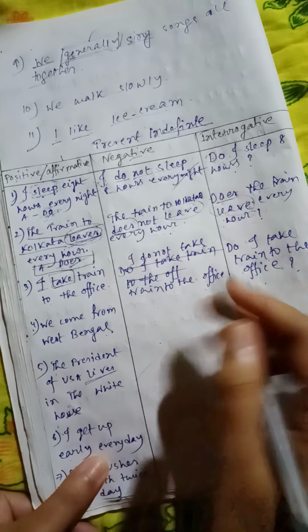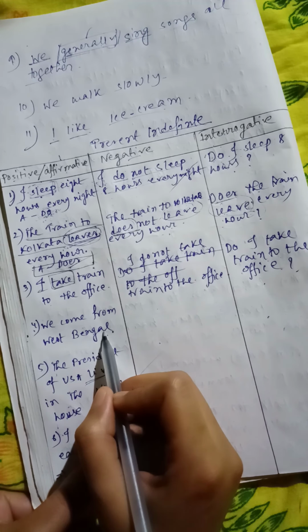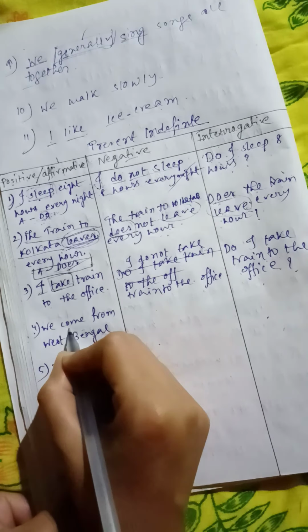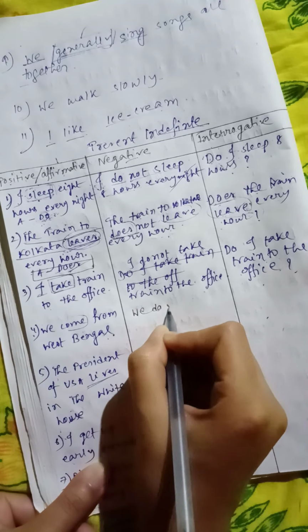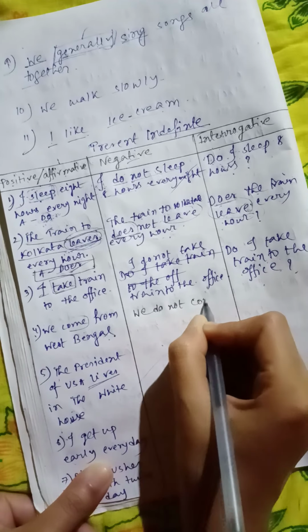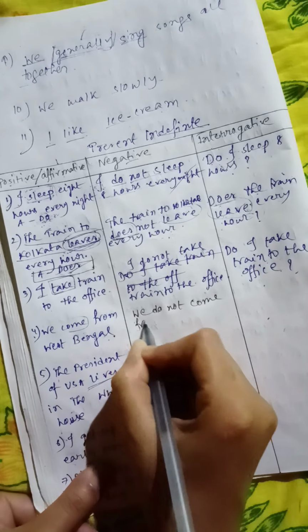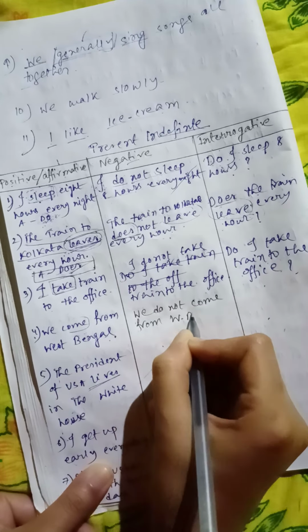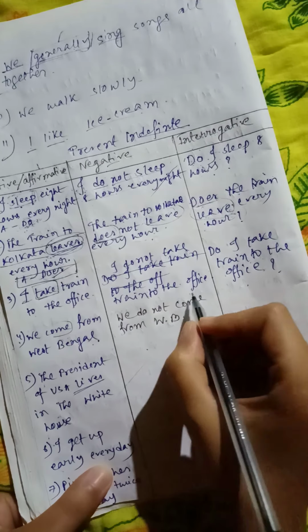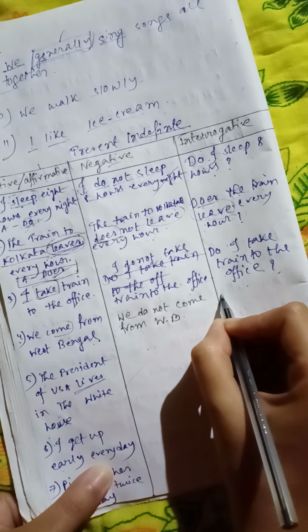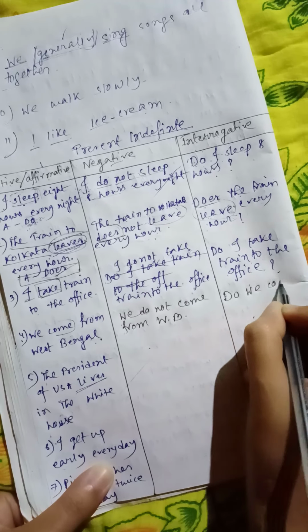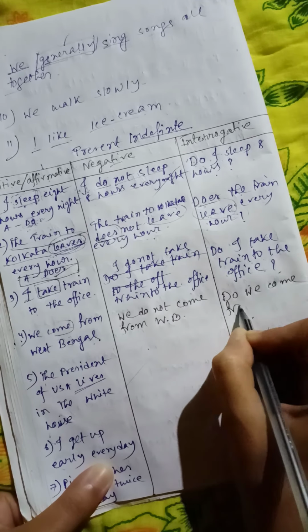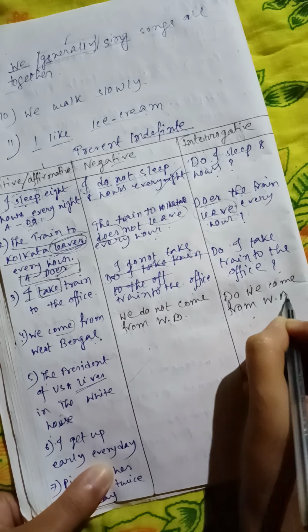Okay. The next sentence is, we come from West Bengal. What will be the auxiliary verb here? Do. We do not come from West Bengal. Okay. And in the case of the interrogative one, we just have to put this do before the subject. Do we come from West Bengal? Okay.